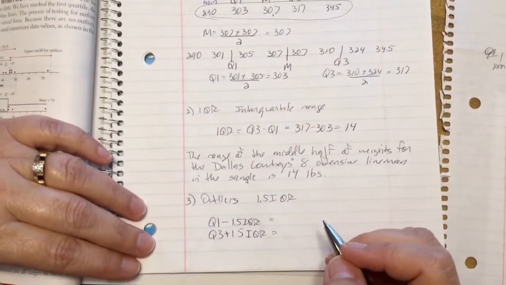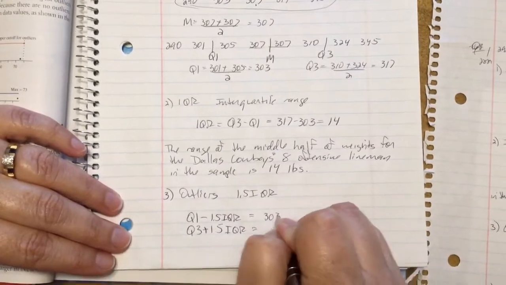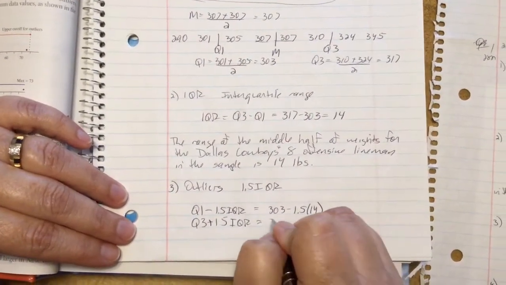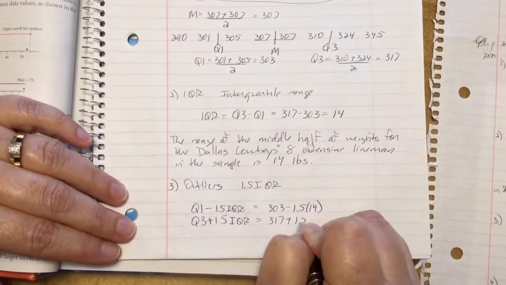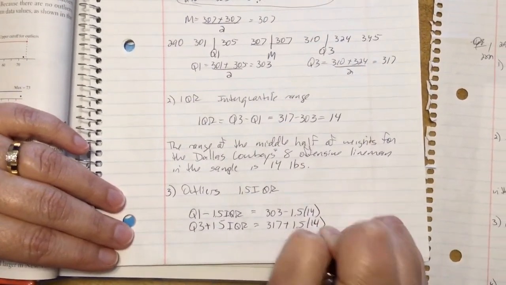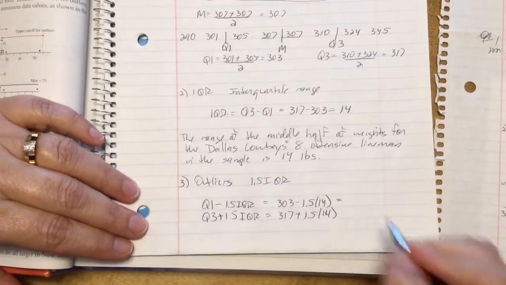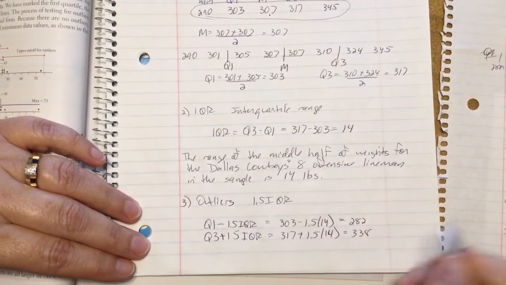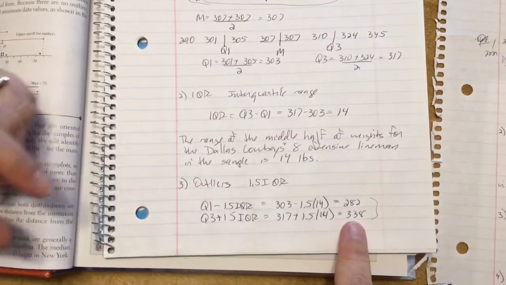So Q1 was what? 303 minus 1.5 times 14. And then Q3 was 317 plus 1.5 times 14. Throw that in the calculator. So this is 282 and this is 338. So this is kind of the acceptable window of data.